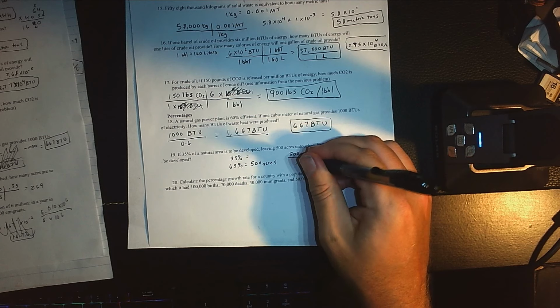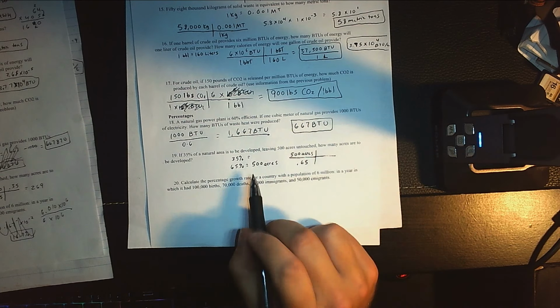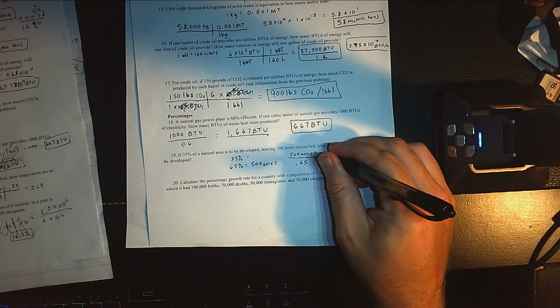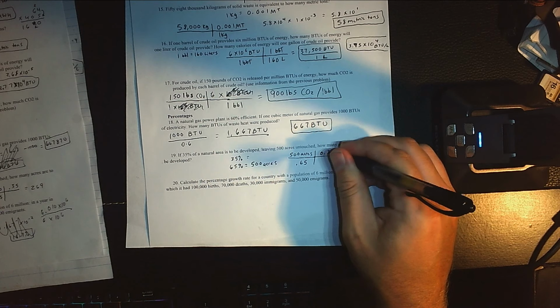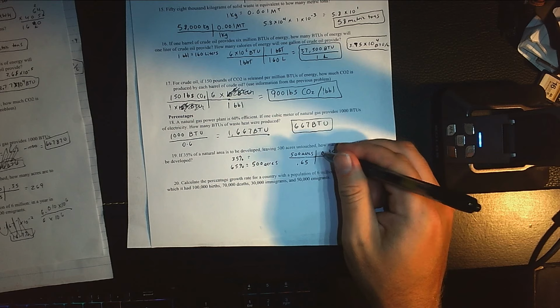So divide that by 0.65, and then we want to multiply it by our percent on top. So we want to see what 35% is, or 0.35. The percent should cancel out, and we should be left with how many acres are being developed.